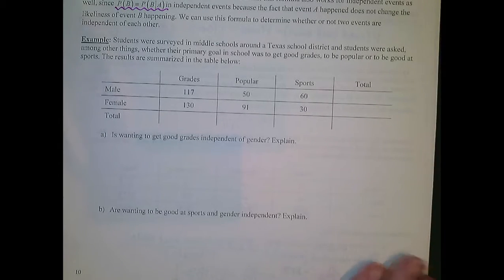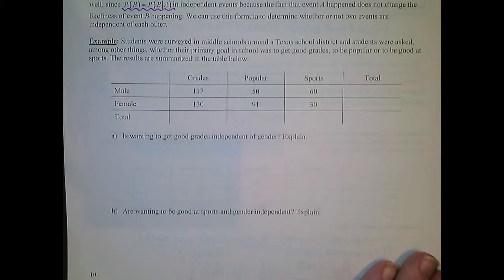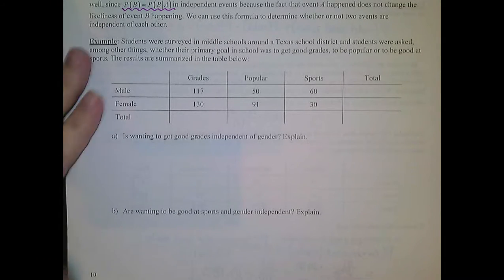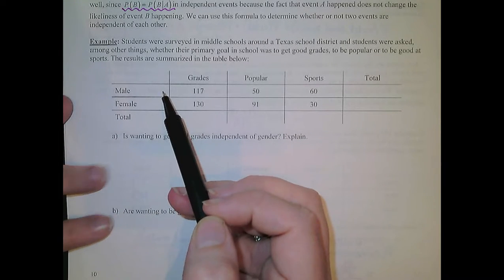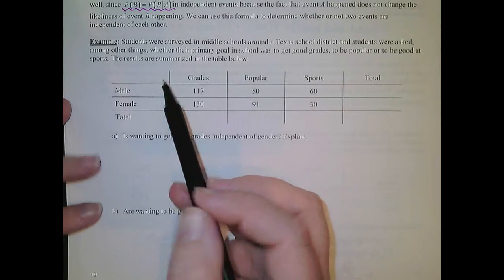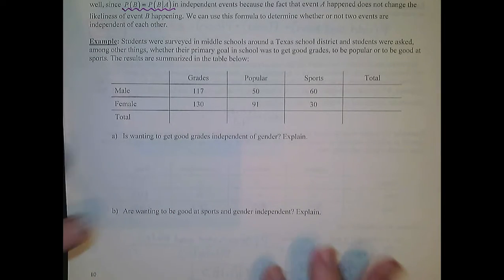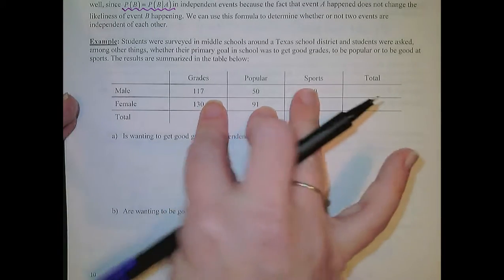In this one, it says that students were surveyed in middle schools around a Texas school district, and students were asked, among other things, whether their primary goal in school was to get good grades, to be popular, or to be good at sports. And the results are summarized on the table below. So again, we broke it down by gender, male and female. Perhaps we suspect that whether or not the student is male or female might affect their result in some way.